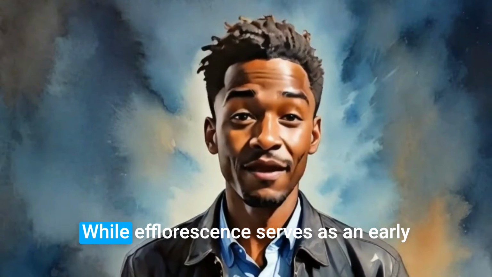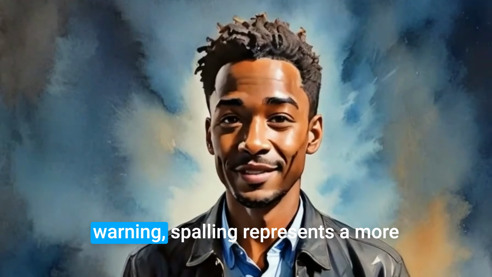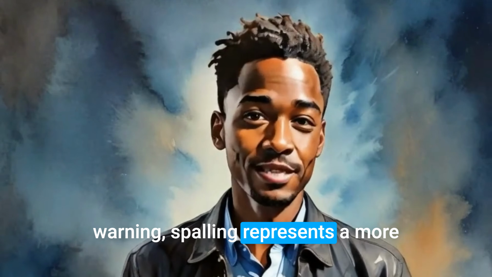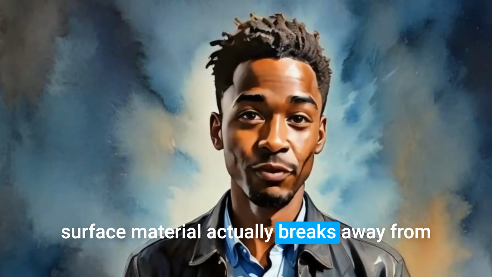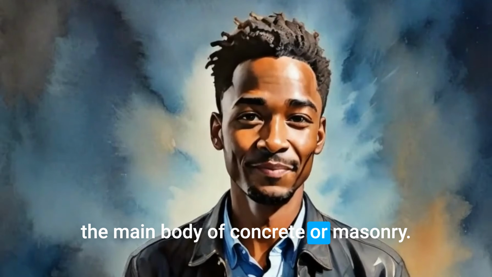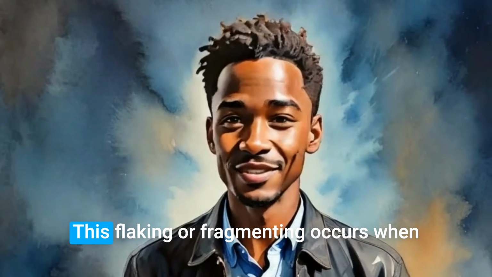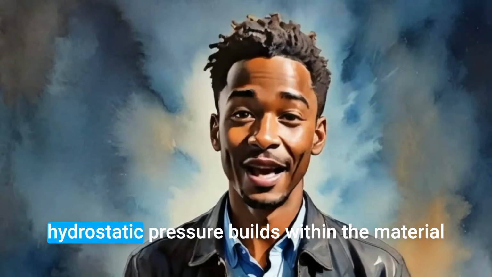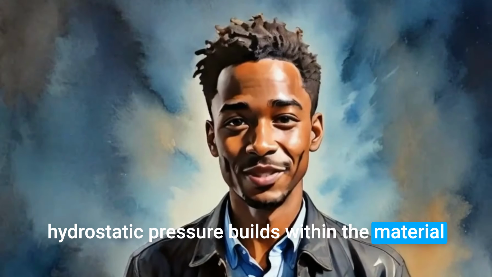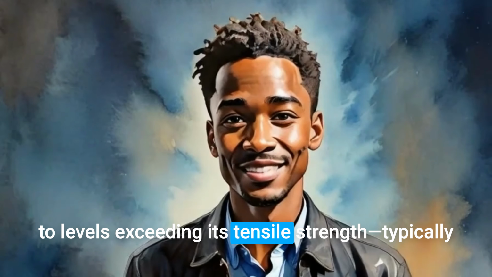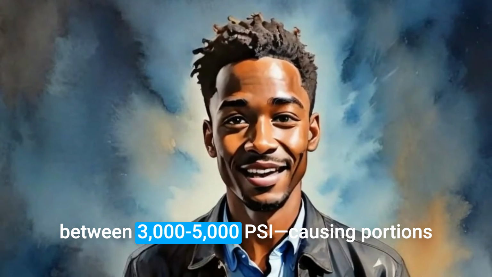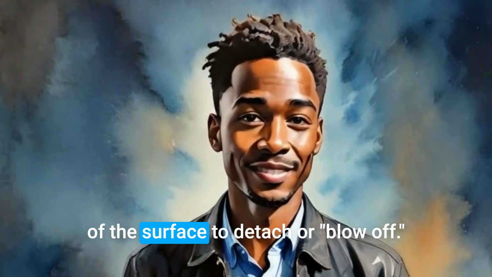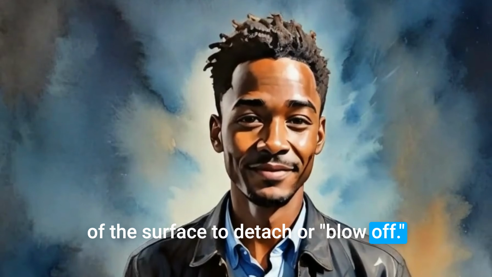materials. While efflorescence serves as an early warning, spalling represents a more advanced deterioration process, where the surface material actually breaks away from the main body of concrete or masonry. This flaking or fragmenting occurs when hydrostatic pressure builds within the material to levels exceeding its tensile strength, typically between 3,000 to 5,000 psi, causing portions of the surface to detach or blow off.